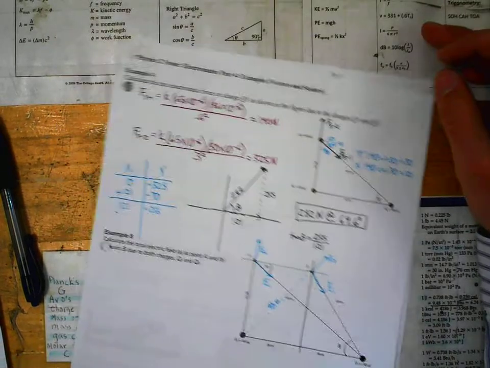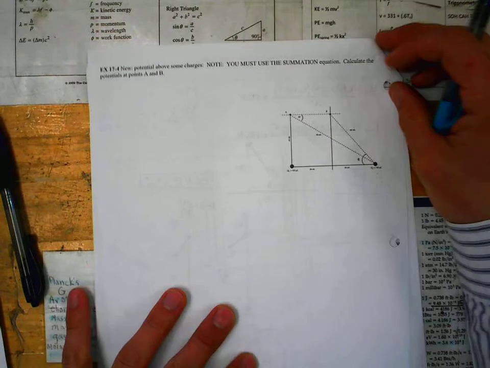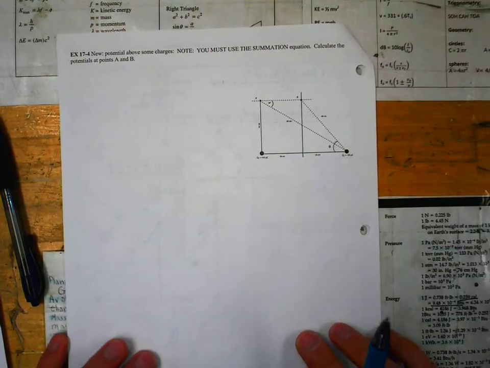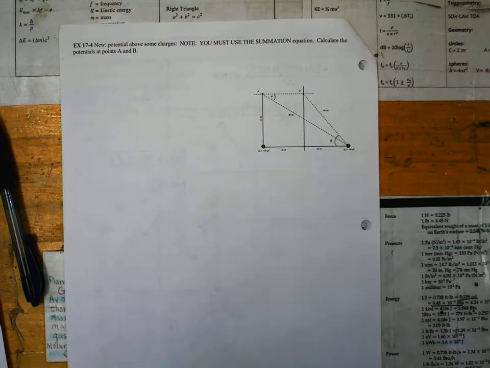Okay, let's turn over to the back. Oh my gosh, Mr. Hicks, how mean. You gave me the same diagram again to torture me and make me do the same problem.